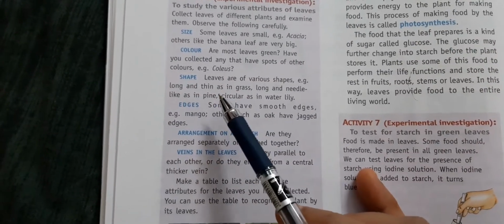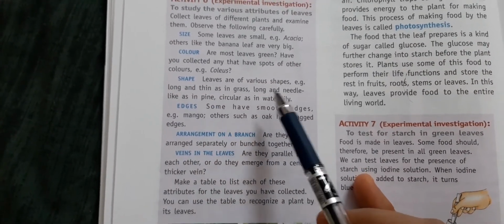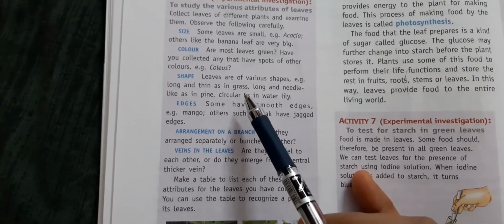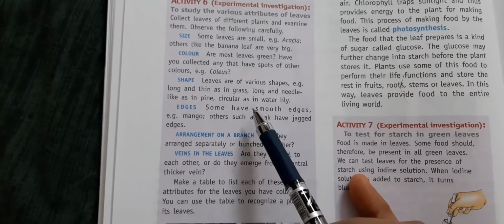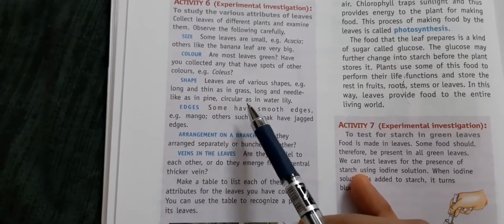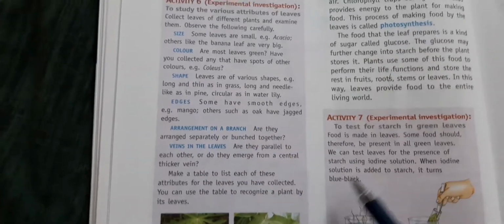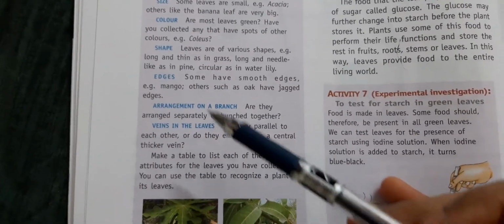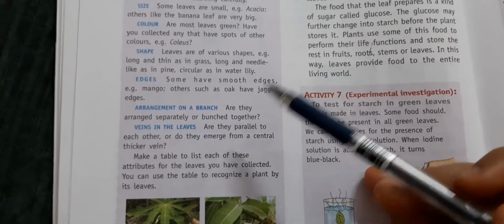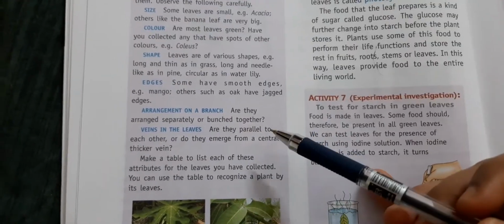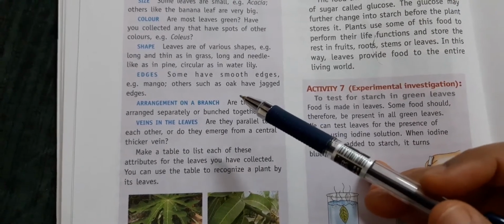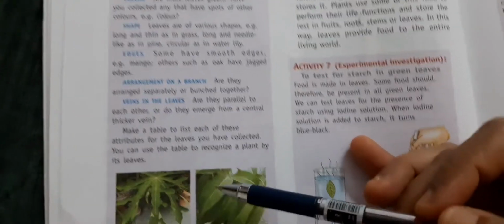Then the shape: leaves have various shapes, like some are long and thin as in grass, some are long and needle-like as in pine, and some are circular like in water lily. Then the edges: some leaves have smooth edges like in mango, but some, such as oak leaves, have jagged edges.